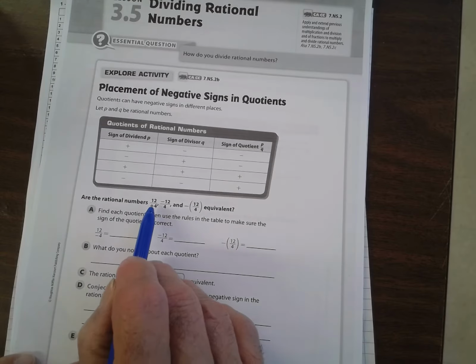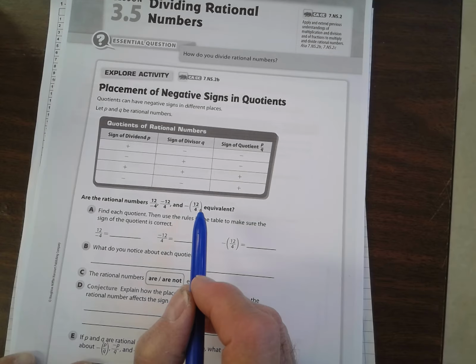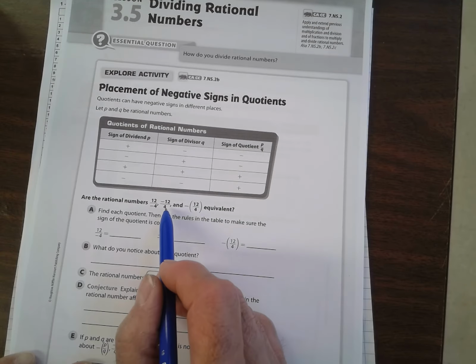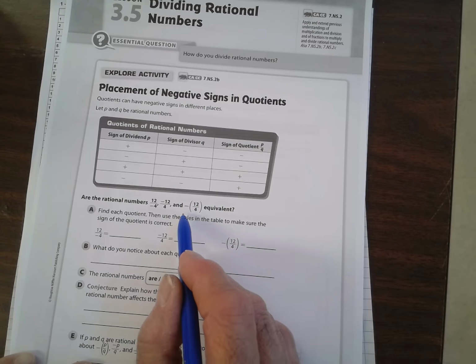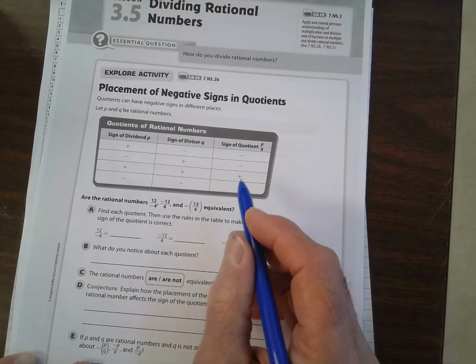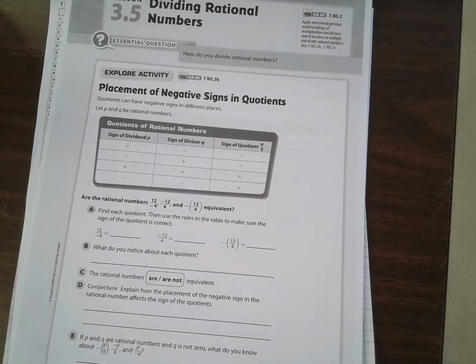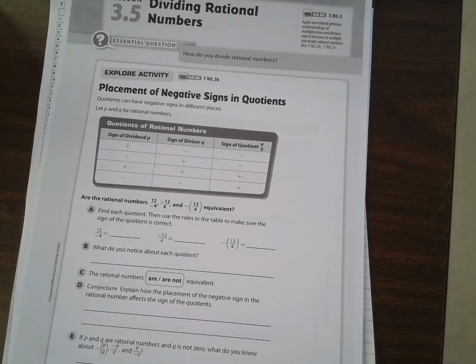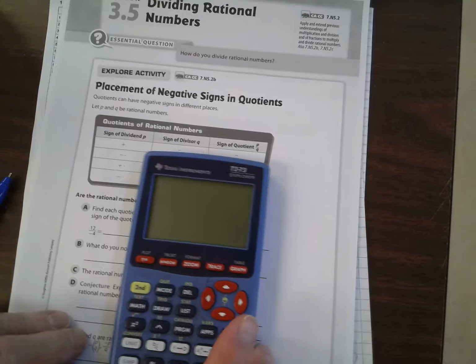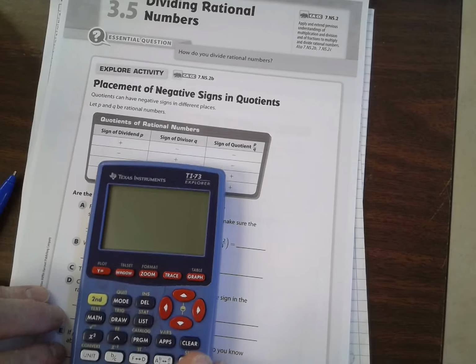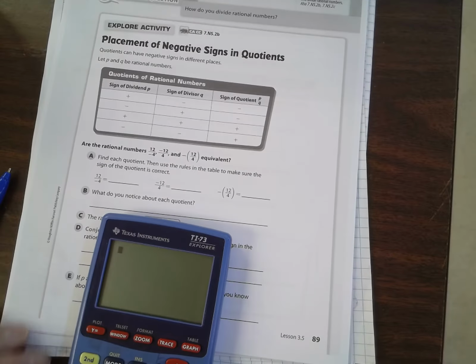So are the rational numbers 12 over negative 4, negative 12 over 4, and negative parentheses 12 over 4 equivalent? Well, what do you think? So I'm going to use my graphing calculator. We're going to find out.